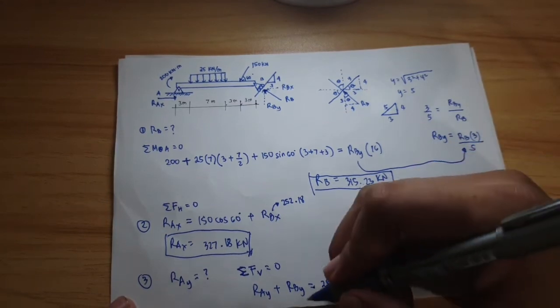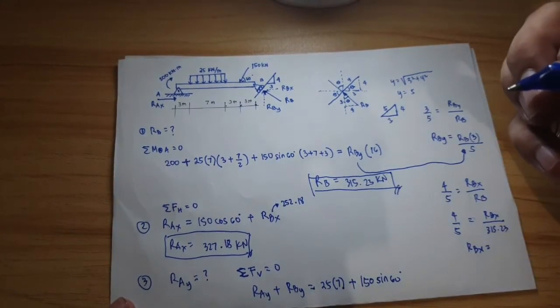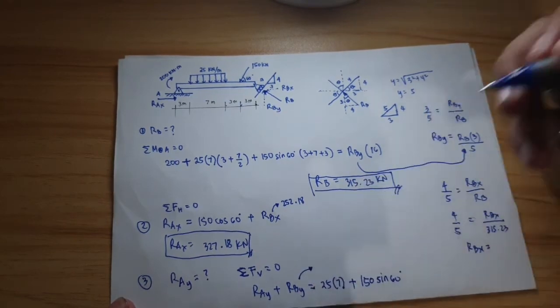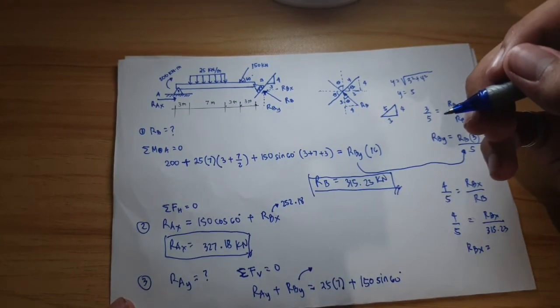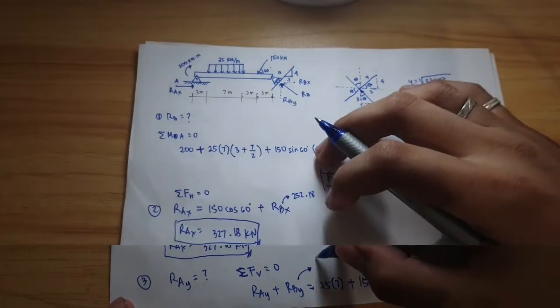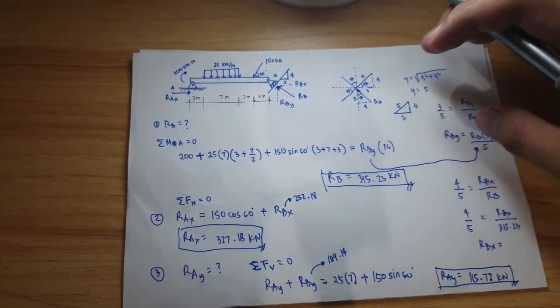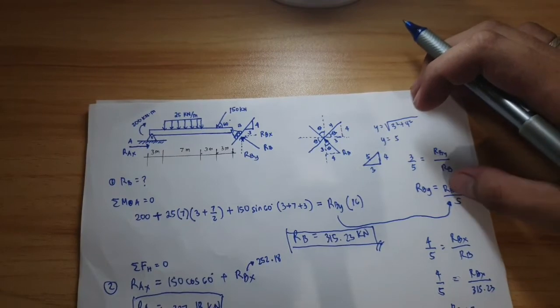Okay, so RAY na naman tayo, RBY paliwan eh 3/5. So RBY that is 3/5 of your RB.